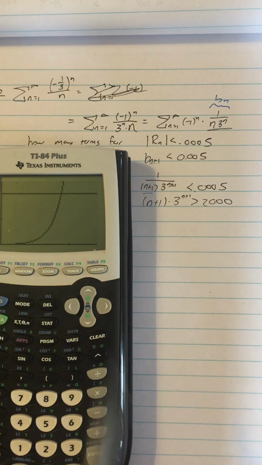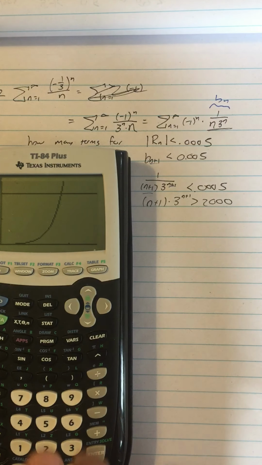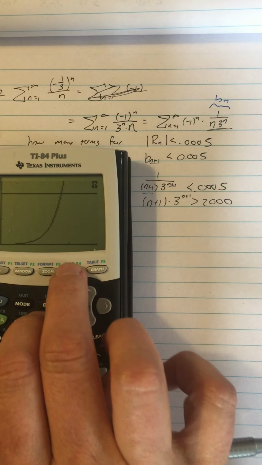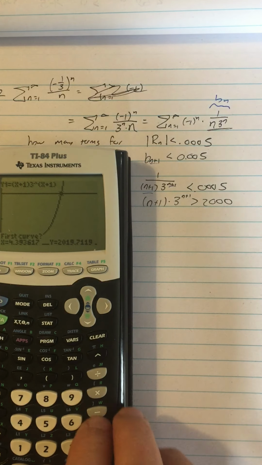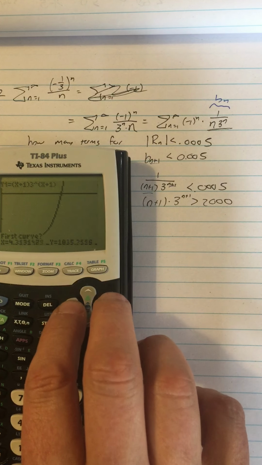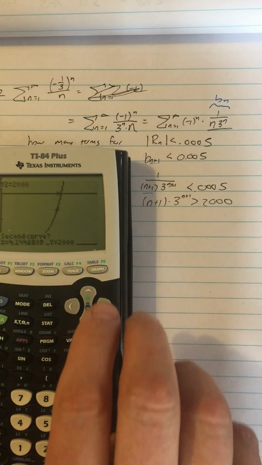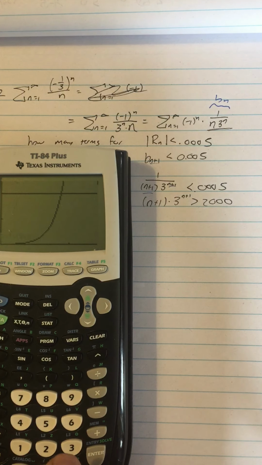So now we graph it, and here's the exponential function. Here's y equals 2,500. I need to know where they meet, so I do second calc intersect, and it asks, is this your first curve? It's not really clear which curve I'm on, so maybe I get off it a little. First curve, second curve, intersection, and my guess, and we get x equals 4.38.